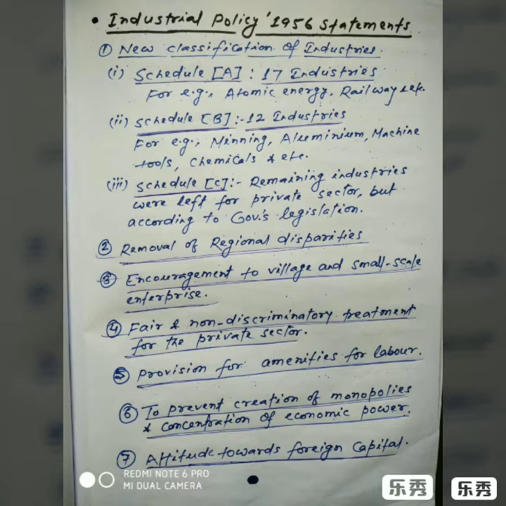Second is the removal of regional disparities. This means there should not be a concentration of economic power. There should be equal distribution of resources throughout the country, and development should be inclusive. All the states of the country should get the opportunity to develop industrially, so that the standard of living of the majority of the people could be improved. It will increase all-around economic development. So checking regional disparities, or regional imbalances, was the second important resolution.